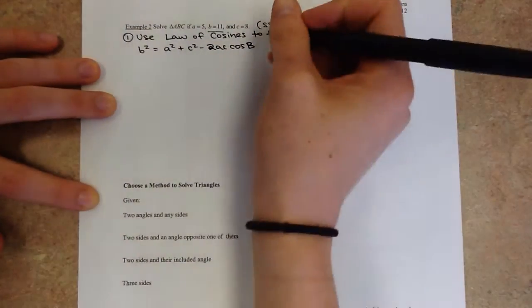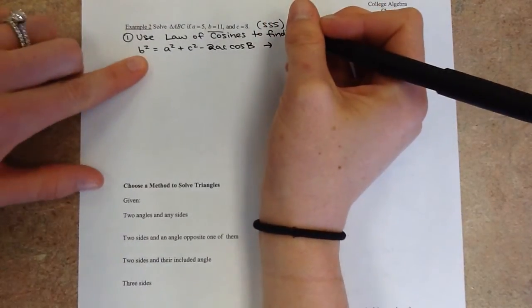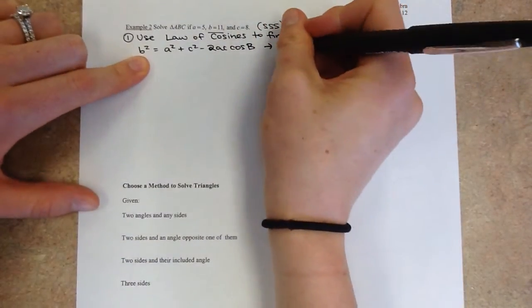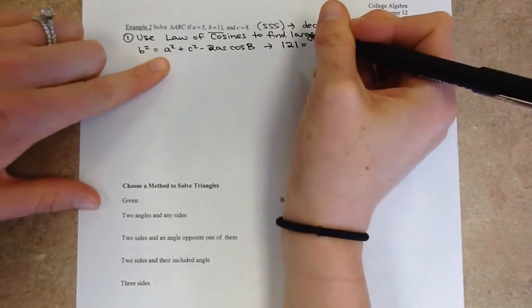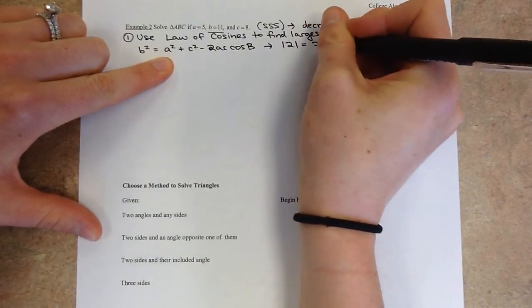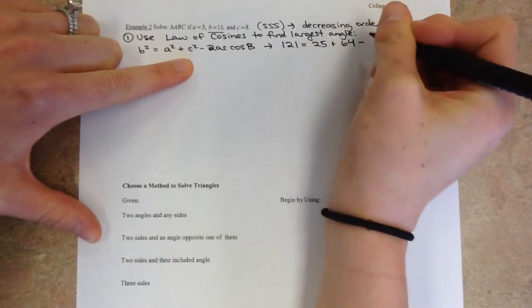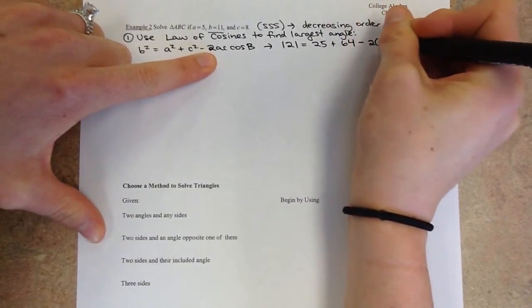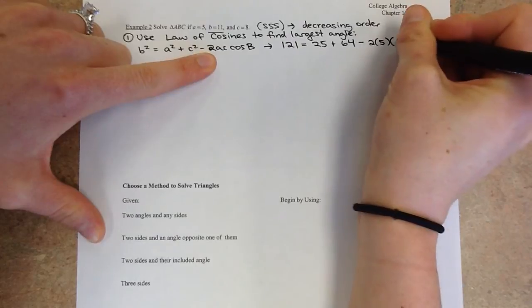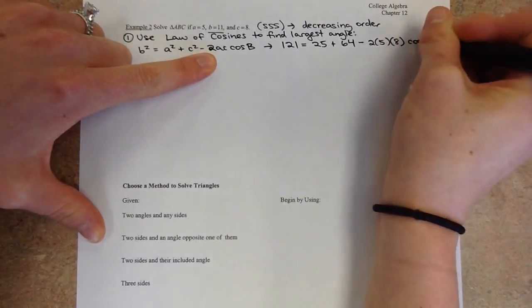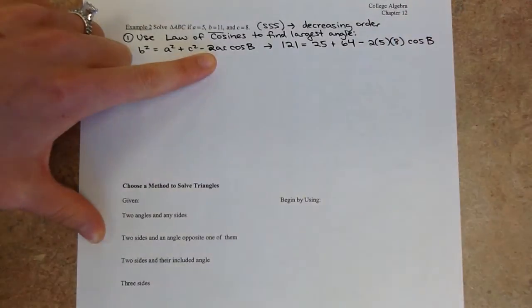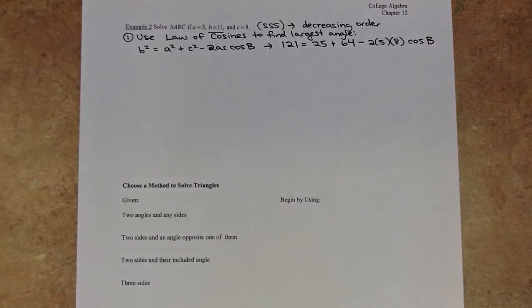Okay, so now we're going to plug everything in. So B squared is 11 squared, which is 121, equals A squared, which is 5 squared, plus C squared, which is 8 squared, minus 2 times A is 5, times C is 8, and then times the cosine of B. So B is what we don't know. Now here's something that is very important. I see people mess this up all the time.